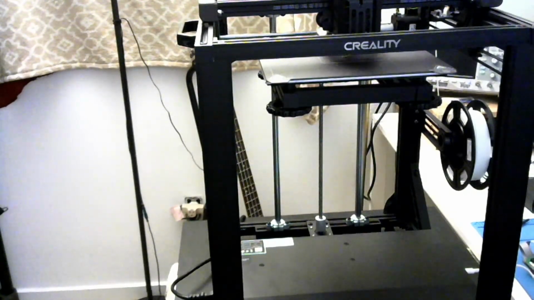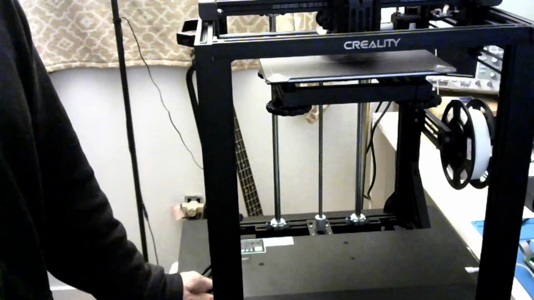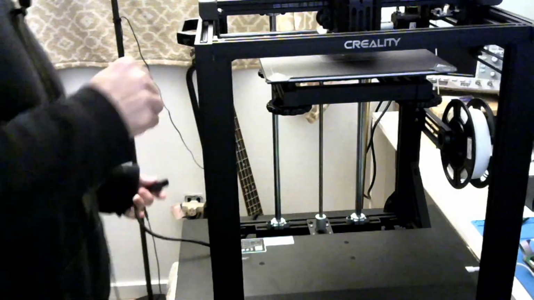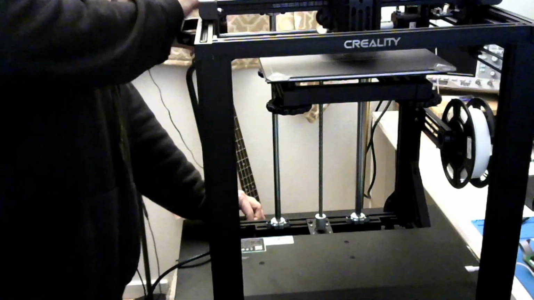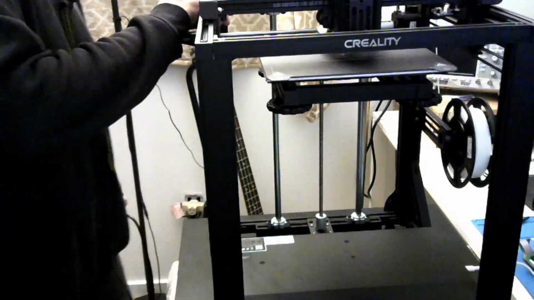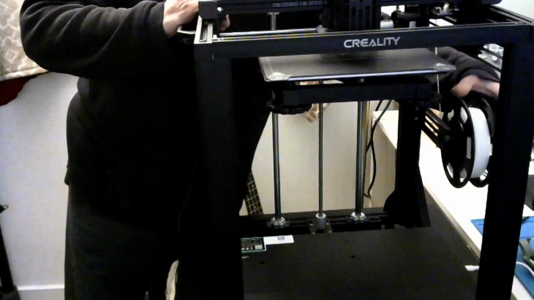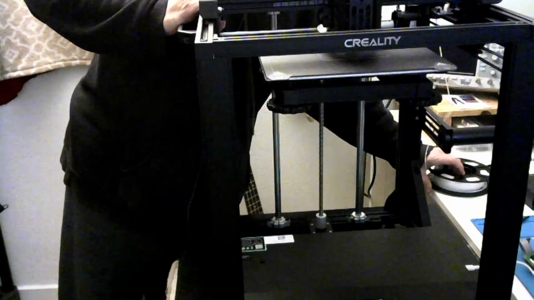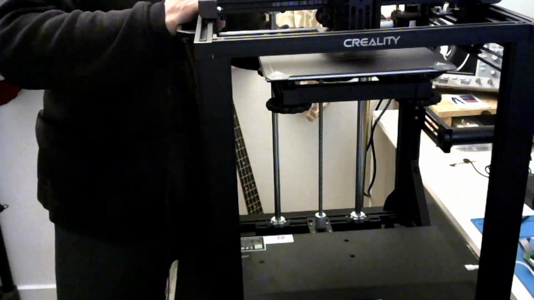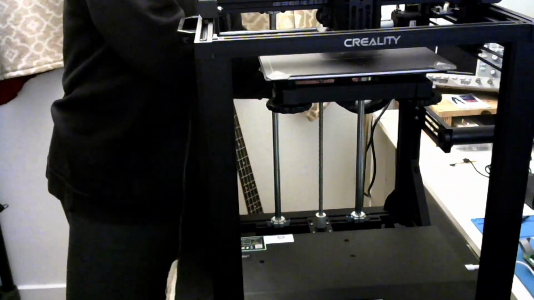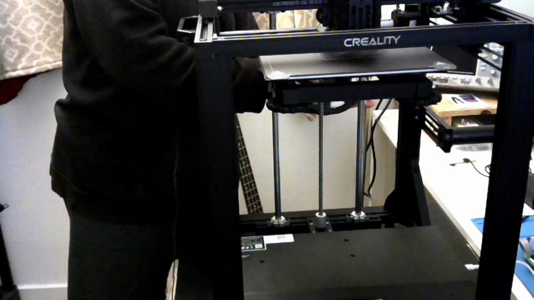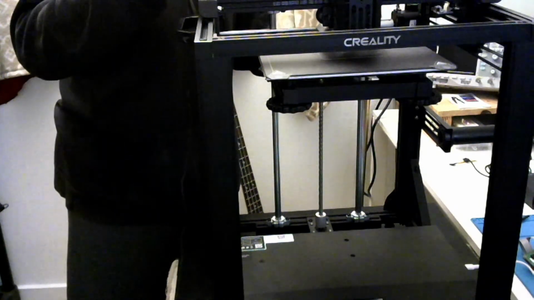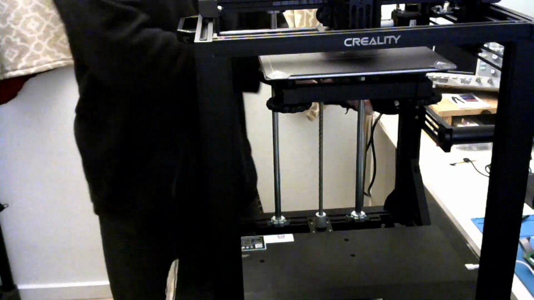Next. I'm not going to worry too much about the filament here, because I'm going to flip it on its side where the spool is, or not.